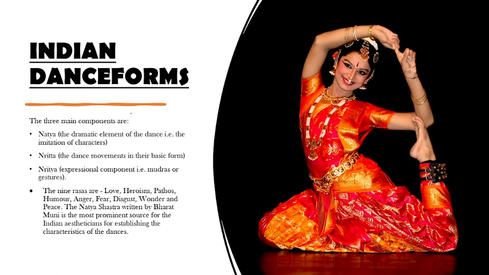The Indian dance forms have three main components. The first one being Natya, which forms the dramatic element of the dance, that is the imitation of characters. The second one being Nritta, which forms the dance movements in their basic form. Nritya forms the expressional component, that is the mudras or the gestures. The nine rasas of the Indian dance forms are love, heroism, pathos, humor, anger, fear, disgust, wonder, and peace.